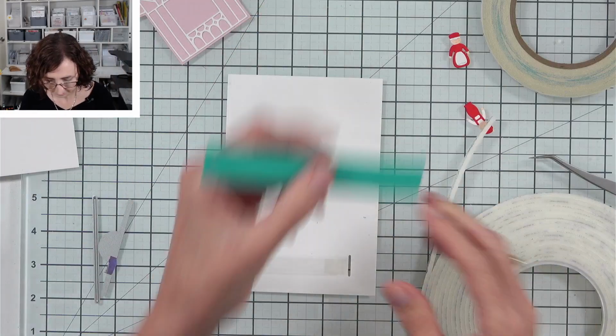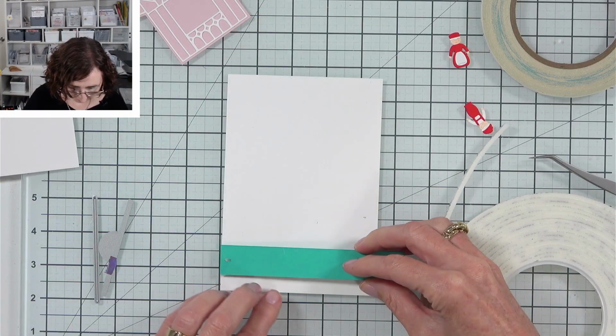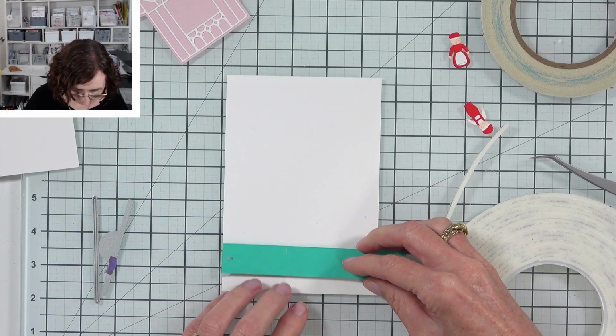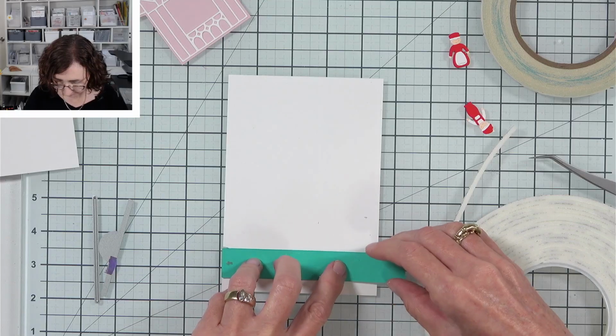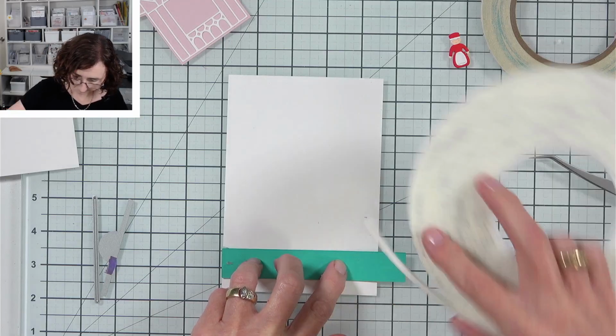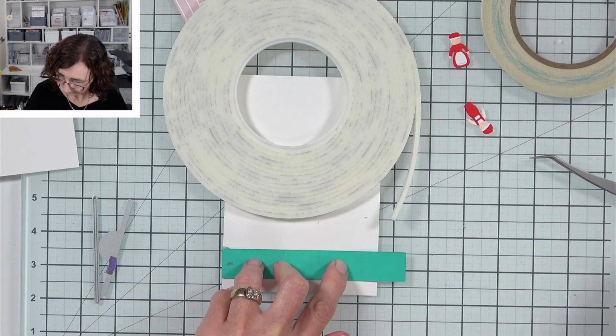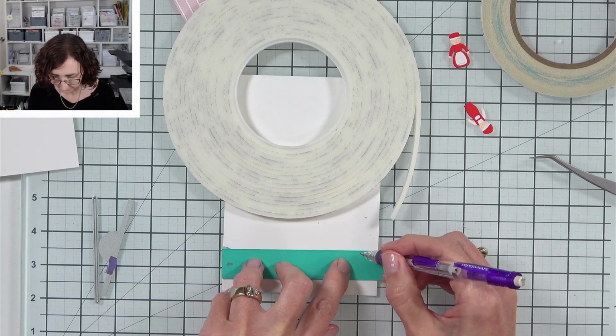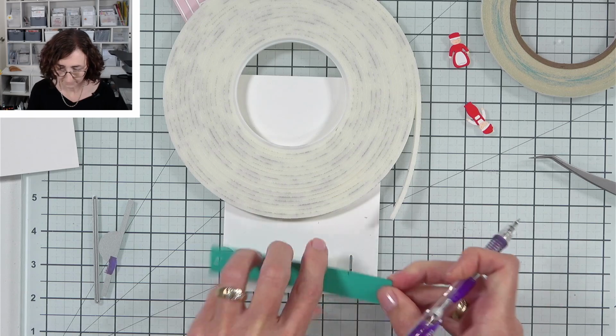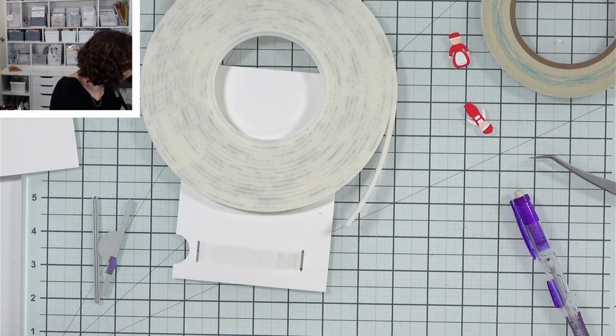Well, the other thing I need to do is cut that down.